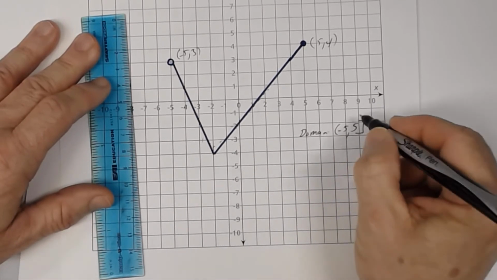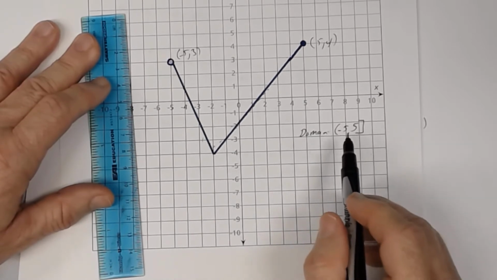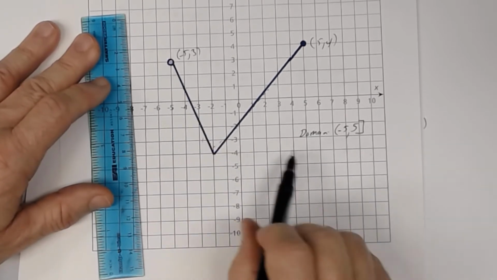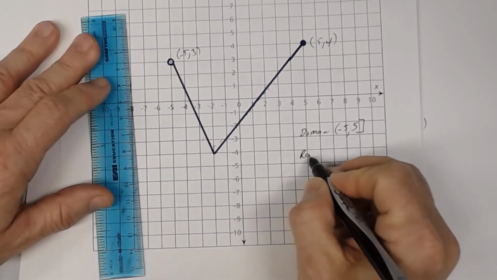Now I'm going to use a bracket with the 5 because that's a closed circle. That's important to remember. So always think, do I need a bracket or do I need parentheses? Open circle, you use parentheses. Closed circle, use bracket. Let's talk about the range.